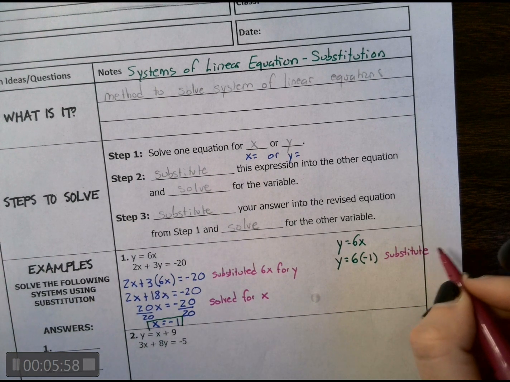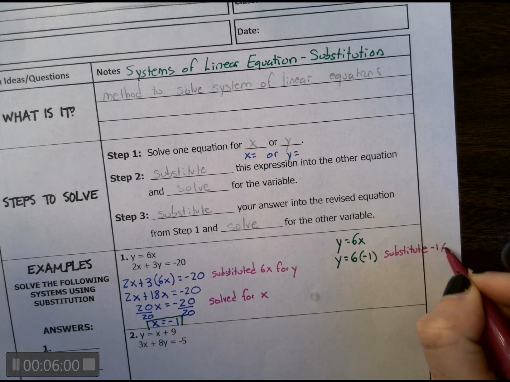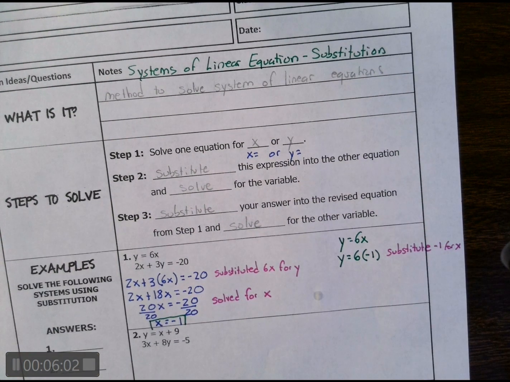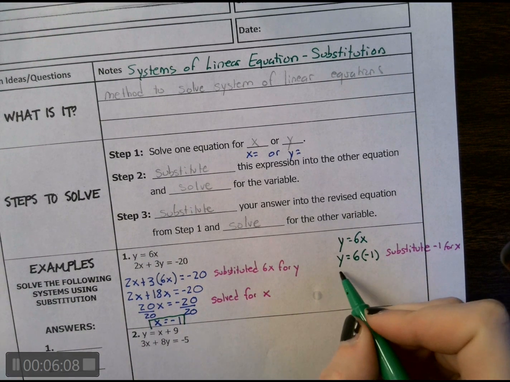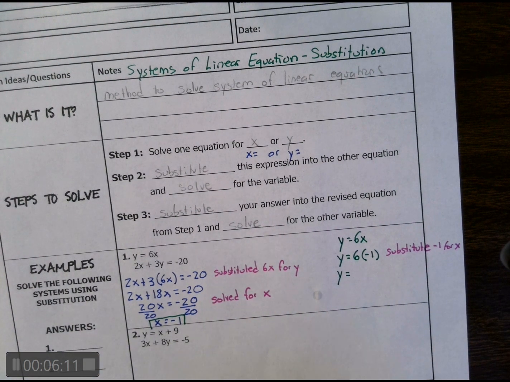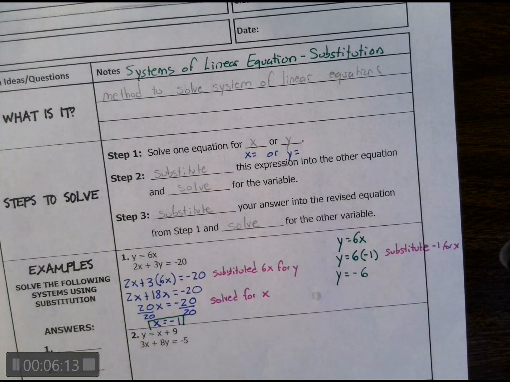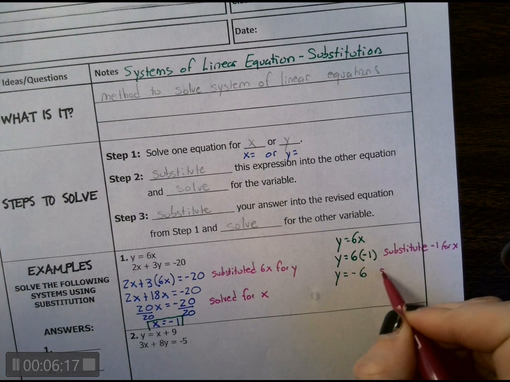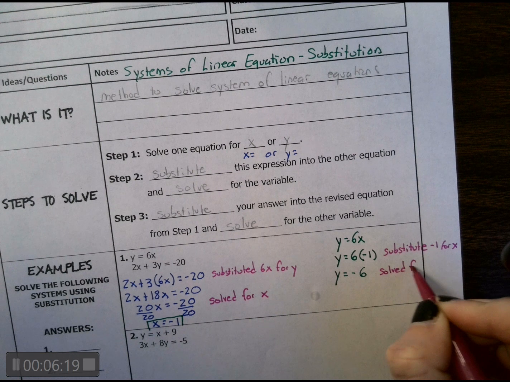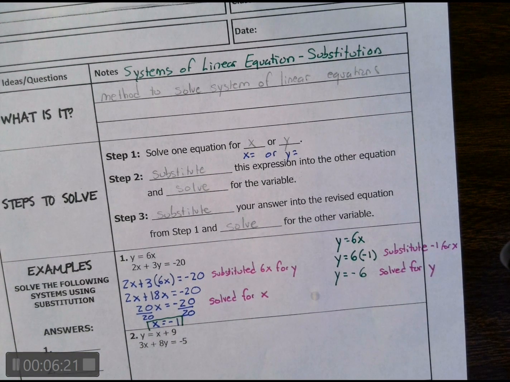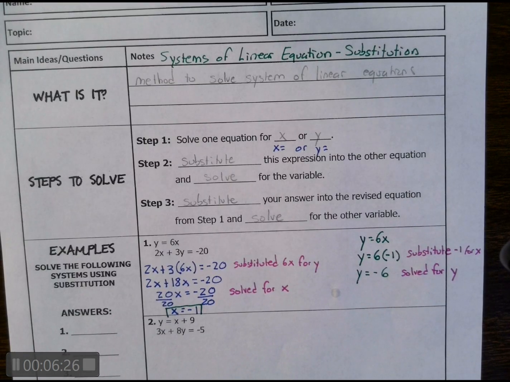So everywhere there's an x, we're going to put -1. Substitute -1 for x. Okay? And then we are going to solve. So what is 6 times -1? -6. So here we solved for y. And that's our answer. X equals -1 and y equals -6.